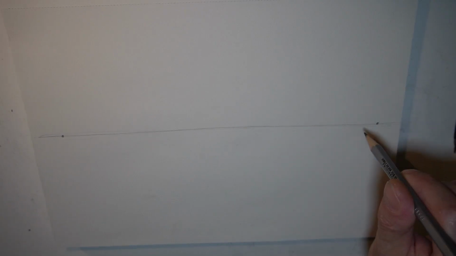On larger pieces of paper, this is just an A4, you can have your vanishing points further away out of the page. That just means that the image or the object that you're drawing is flatter or further away. The higher the horizon is, the higher the point of view is.